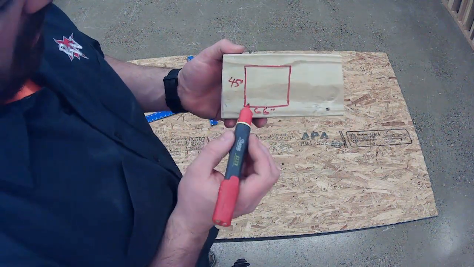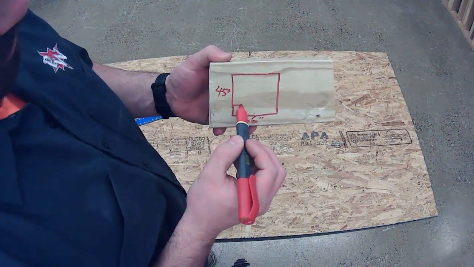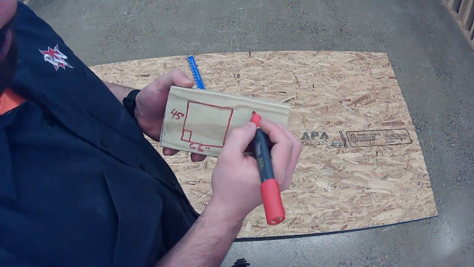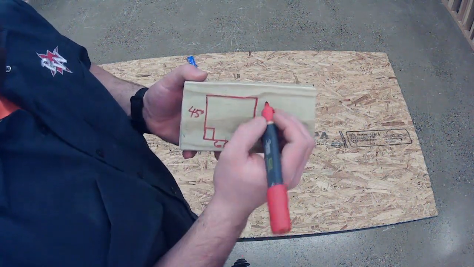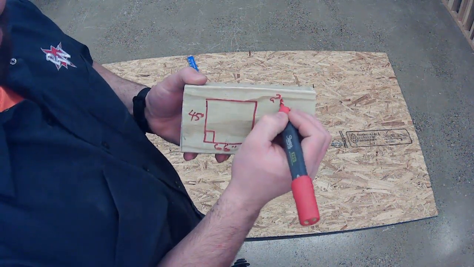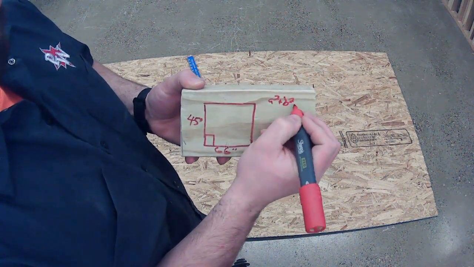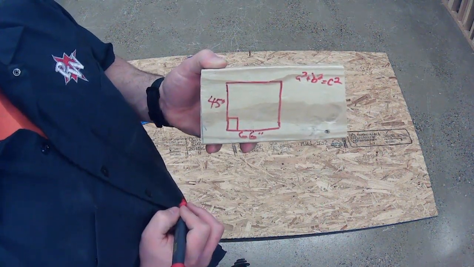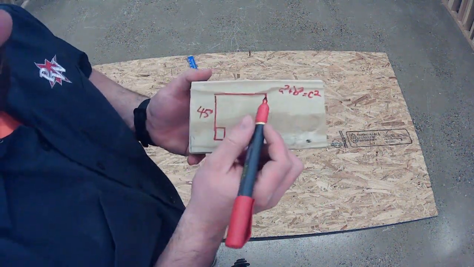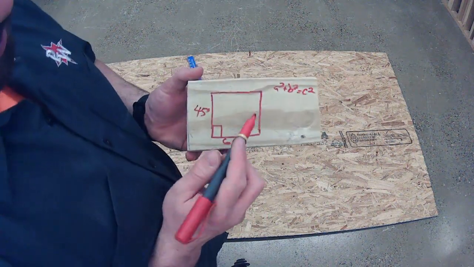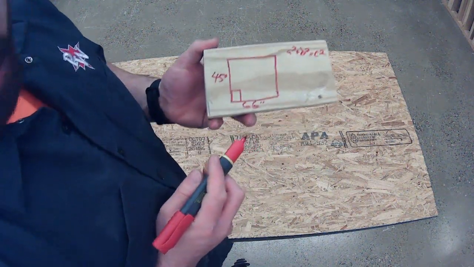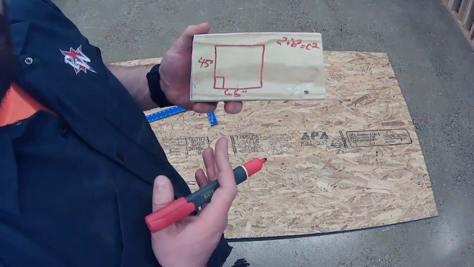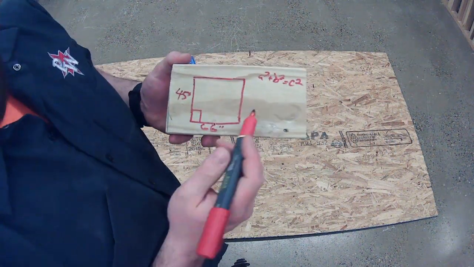So what we need to do is make sure that our corners are square. And how we're going to do that is we're going to use the Pythagorean theorem of a squared plus b squared equals c squared. Now we don't need to do a bunch of math right now. All we got to do is use what we already know, that the 3, 4, 5 method works in this instance.